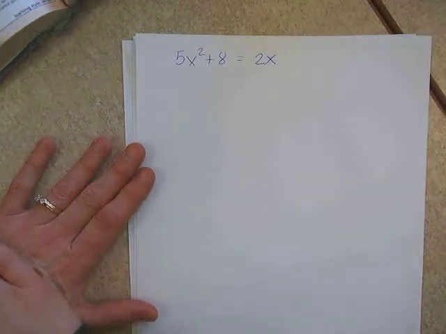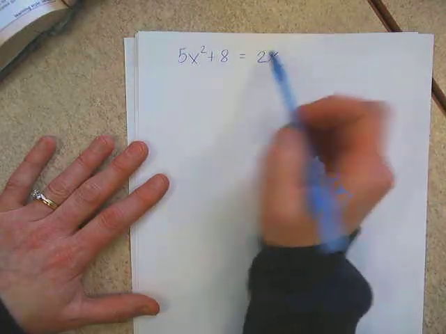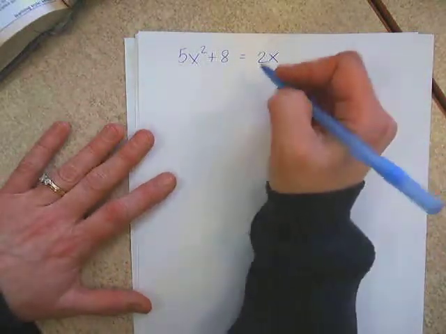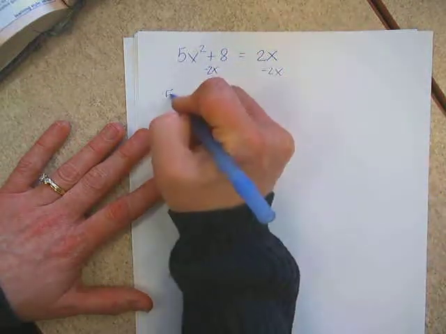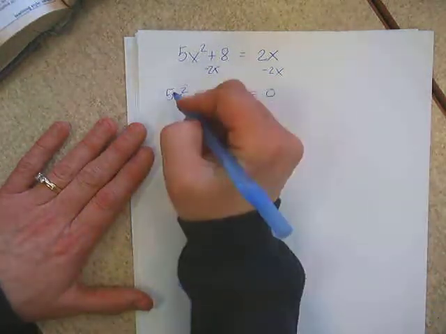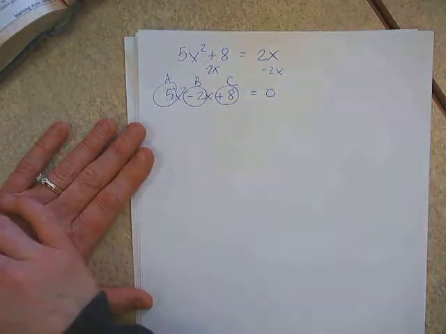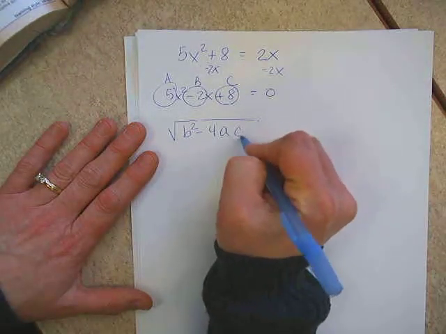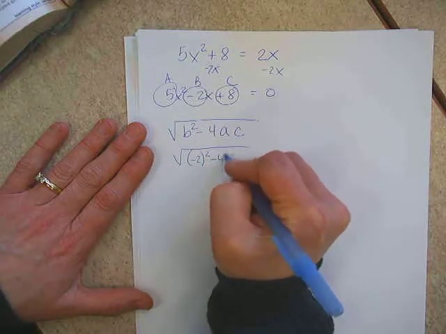We're going to check one more in the way of an example. So we have 5x squared plus 8 equals 2x. So we're looking at getting everything on the same side in standard form. So if we subtract 2x from each side, there is no x term. We're going to have to split these two apart. So we subtract 2x here and here to get 5x squared minus 2x plus 8 equals 0. So this is our A, this is our B, and this is our C, once they're in the proper order.